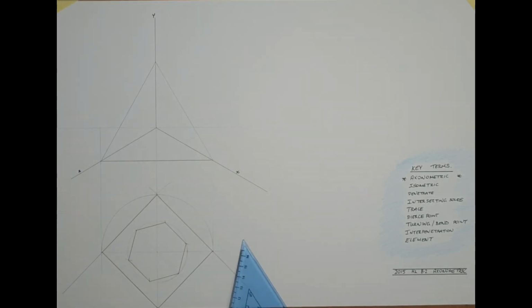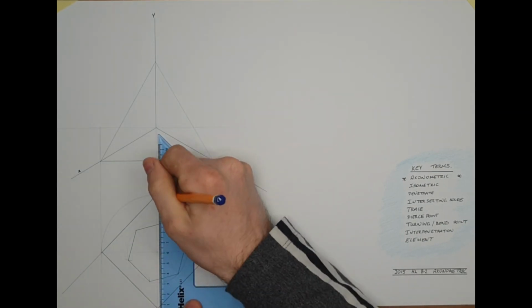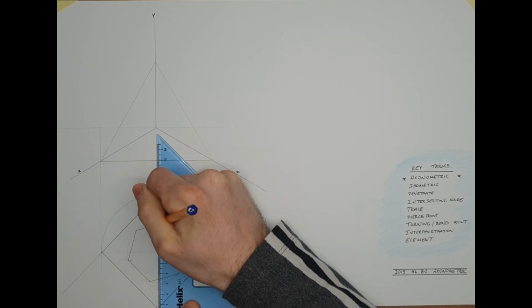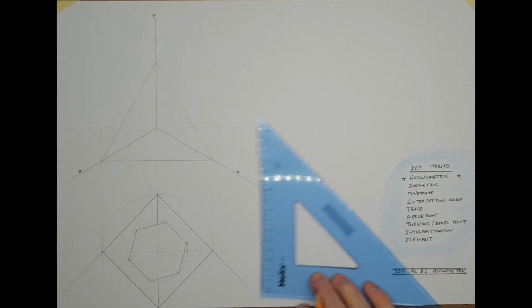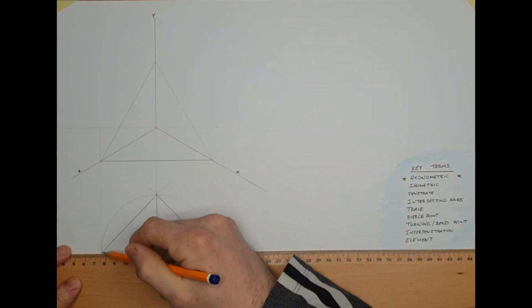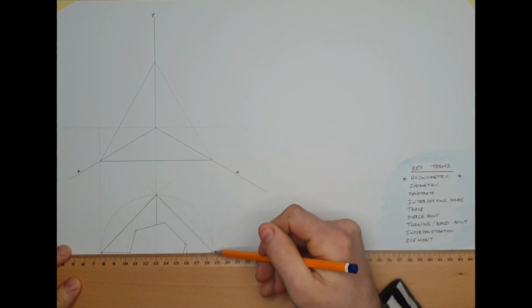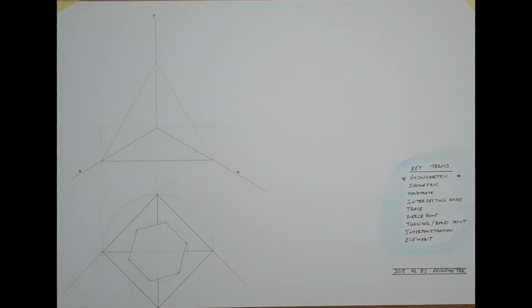What I might then add in is just finish off the square base pyramid and add in the lines until they touch that hexagonal based prism. So there's my two objects. That is the plan completely finished. Nothing else to add in there except some notes and some colour.